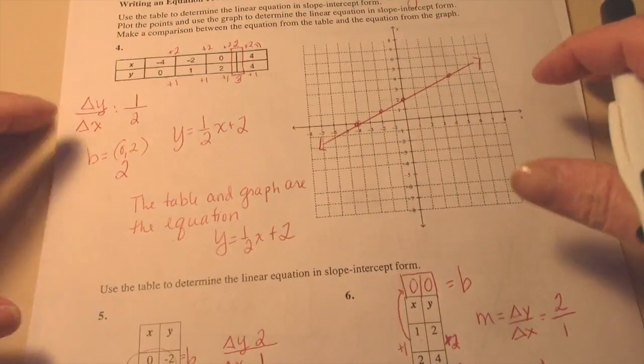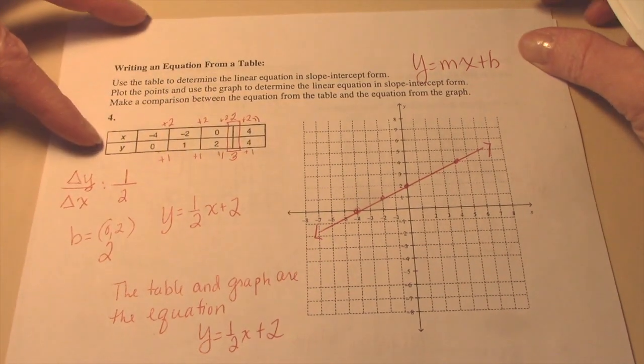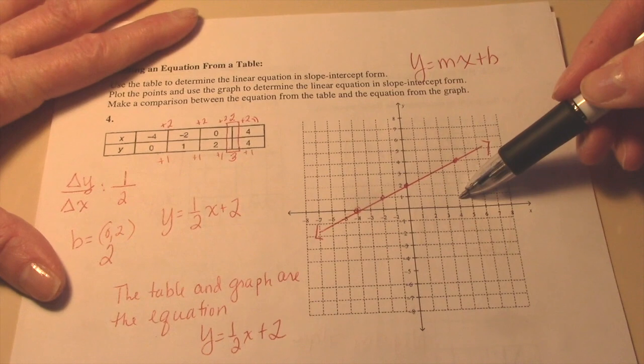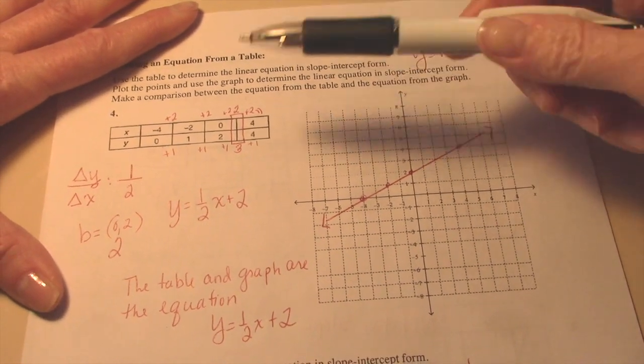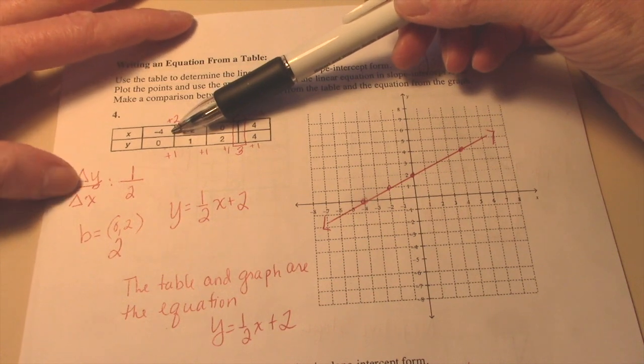Okay, next page is to look at the table. Try to come up with the equation looking at the table. At the same time, you could graph it and come up with the line. So when I looked at the table, I started counting to see if there's a pattern. The change in the y and the change in the x.